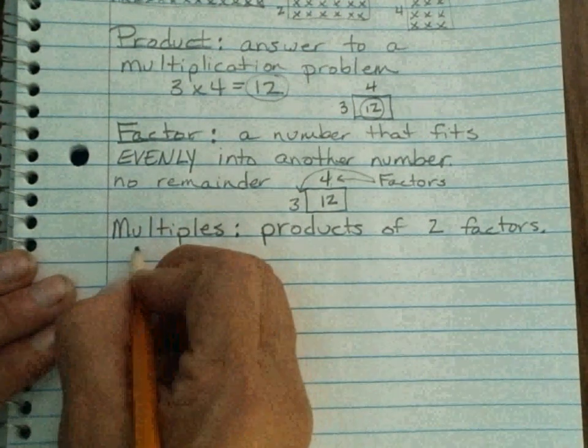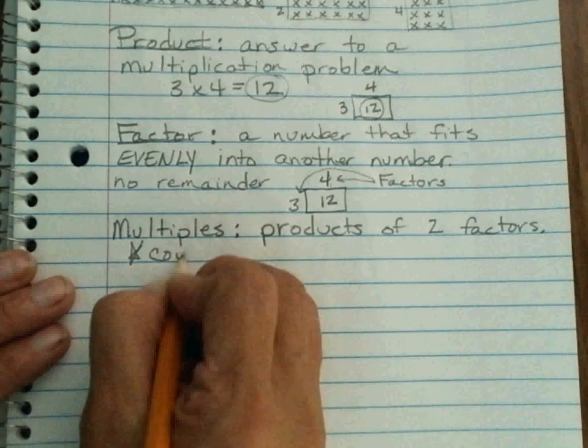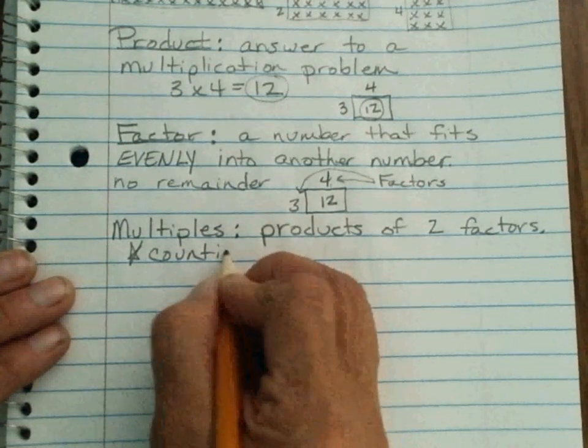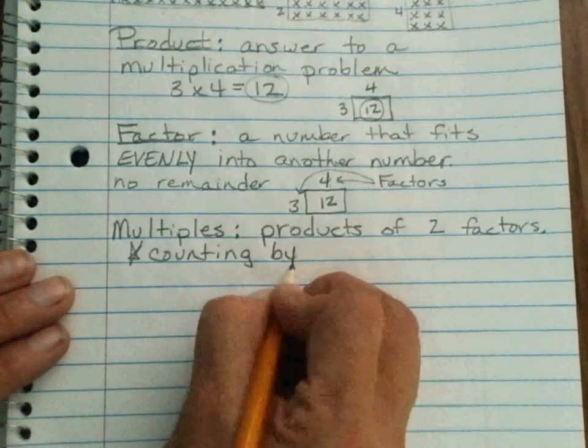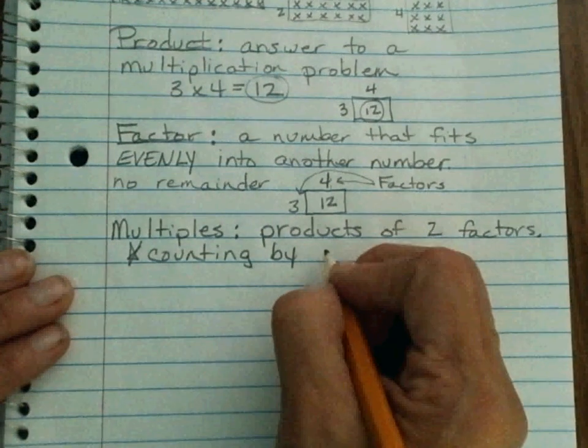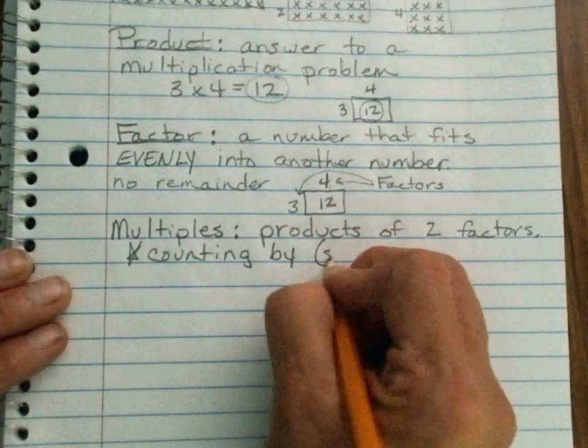Those would be the count bys, or we can also call it skip counting.